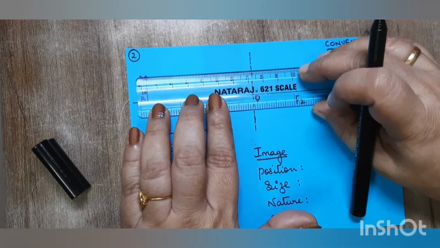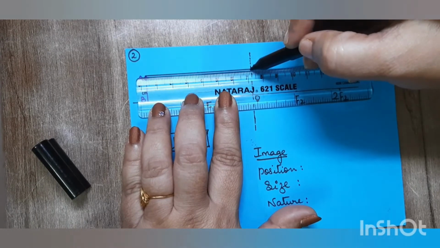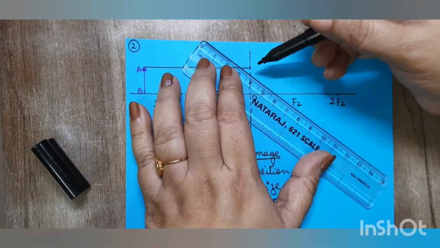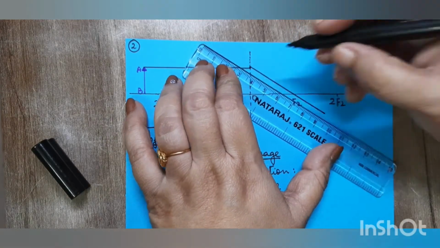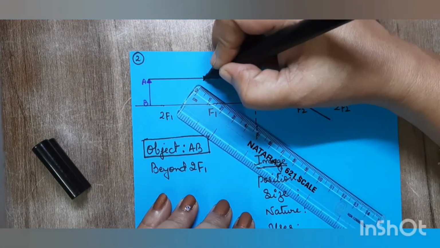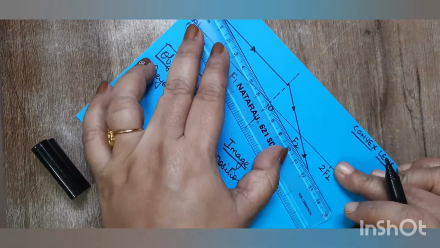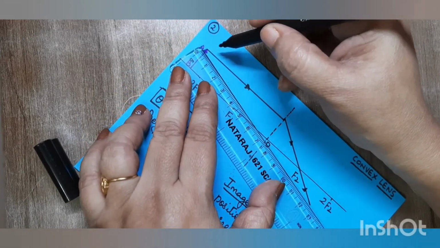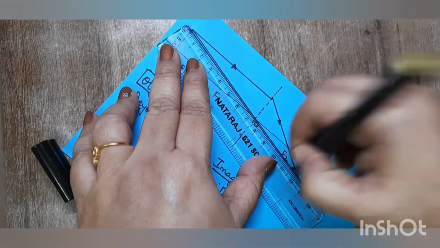First one, a ray traveling parallel. After refraction, this line shows the bending, passes through F, extend it, draw the arrow mark. And one more we will draw, the third one, passing through the center here.